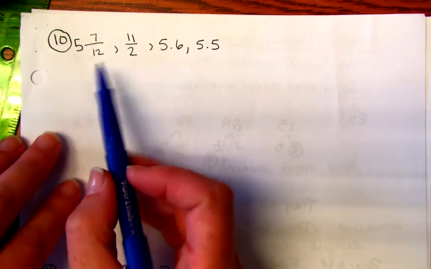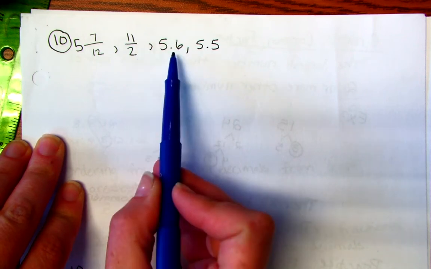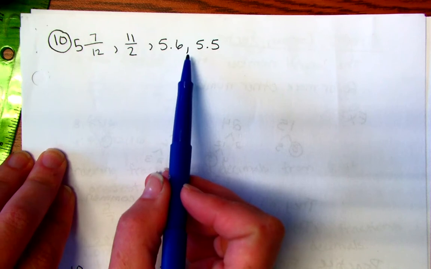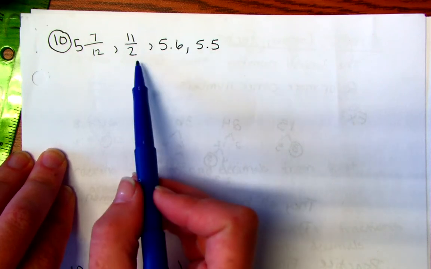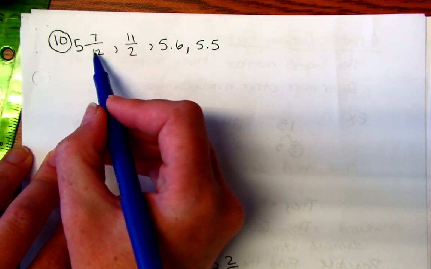So for this problem, we're comparing mixed numbers, improper fractions, and decimals. What I want to do is, if I have decimals, I want to leave those as decimals, because I think it's easier to compare numbers when they're all decimals. So the first thing I'm going to do is change this.